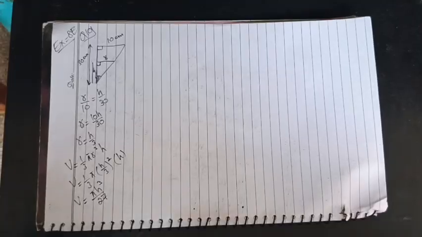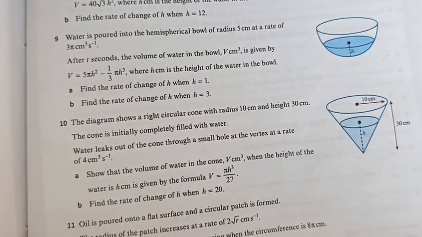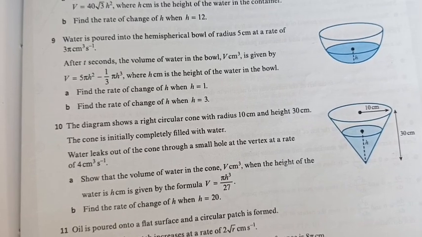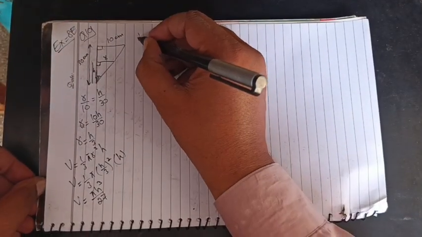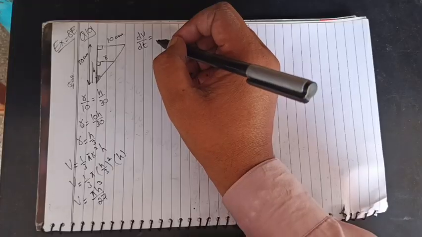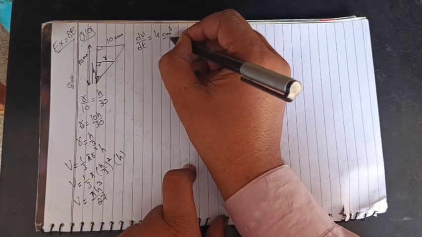Now the b part, we have to find the rate of change of h when h is equal to 20. They have given us that dV by dt is equal to 4 centimeter cube per second.